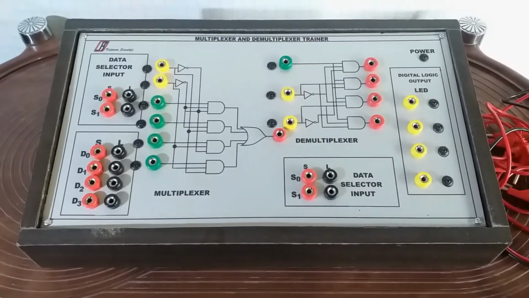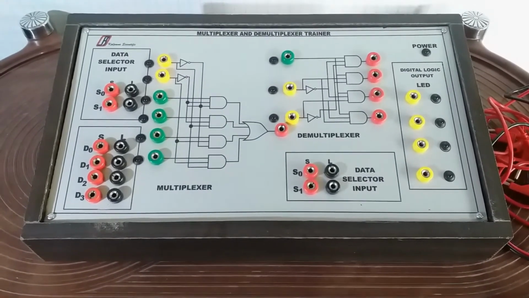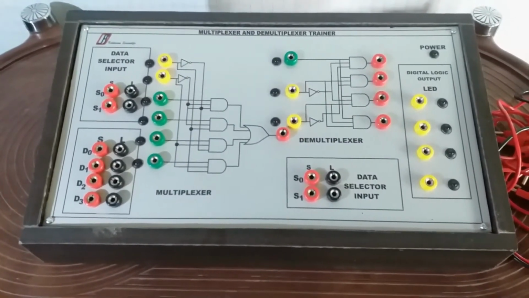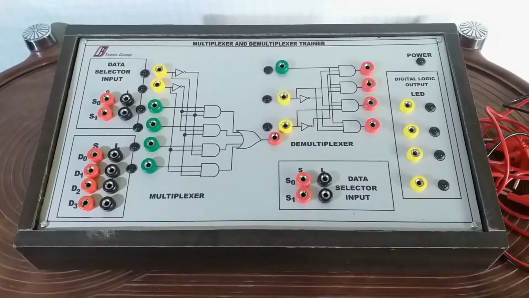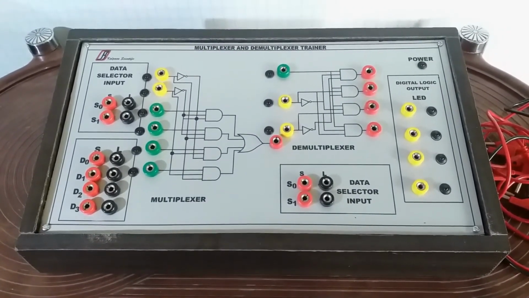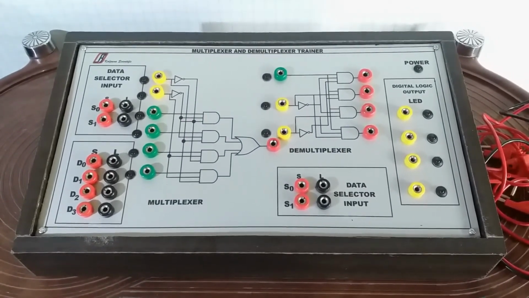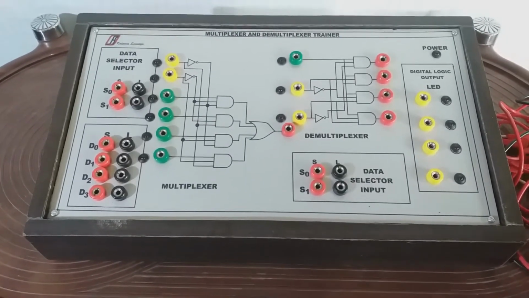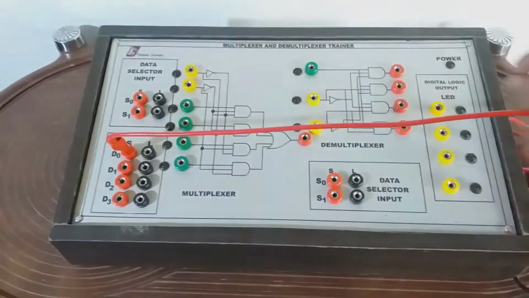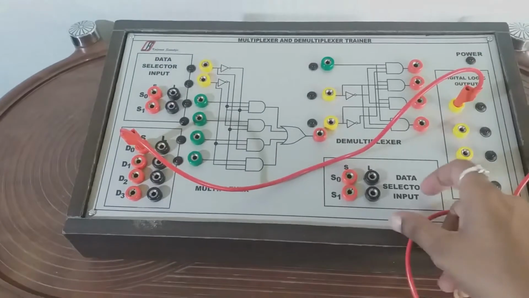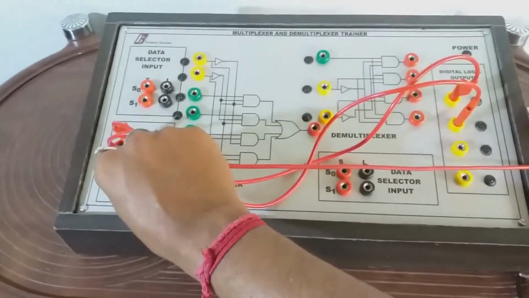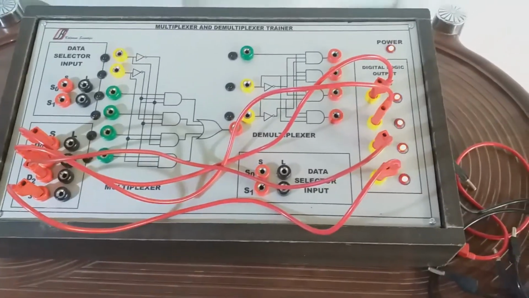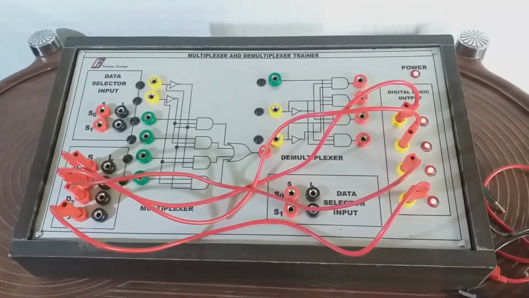Here we are going to check the functionality of the inbuilt sections of this trainer kit. First, let's check the 4 data inputs, that is D0, D1, D2 and D3 of the data input section. To do this, we shall connect the logic high terminal, that is the red terminal of the data input section, to the output indicators by patch cords. At first we shall connect D0, then D1, then D2 and lastly the D3 input. Now turn on the kit. We are observing here that the LEDs in the output section are glowing.